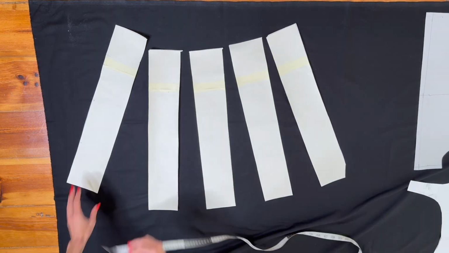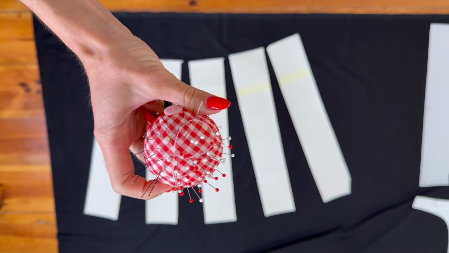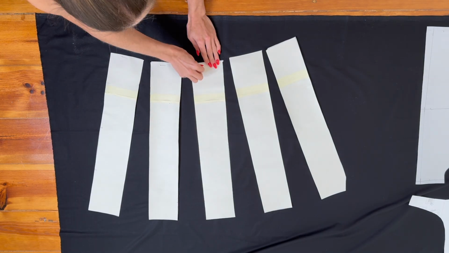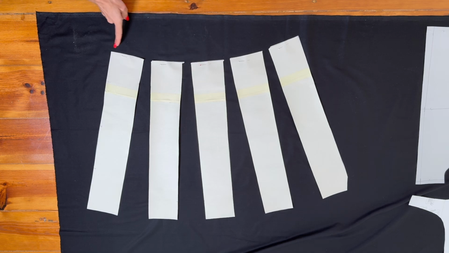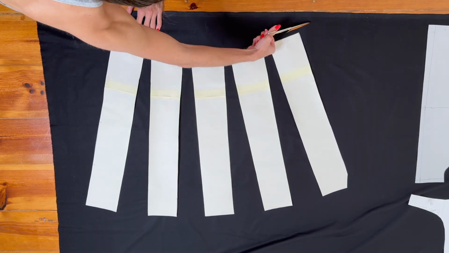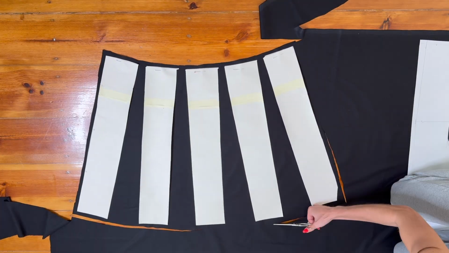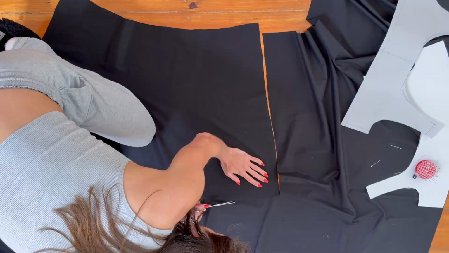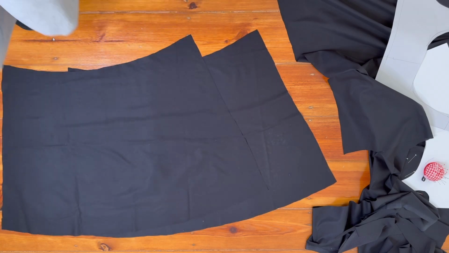Starting with the A-line shape, I'm just adding more volume or space between the panels at the bottom of the dress. And this will just create more of a flare at the bottom of the dress without creating more gathering at the top. And you can do this with a lot of existing patterns to really change the look of the garment. So I've cut my two pieces of the skirt for the black dress.